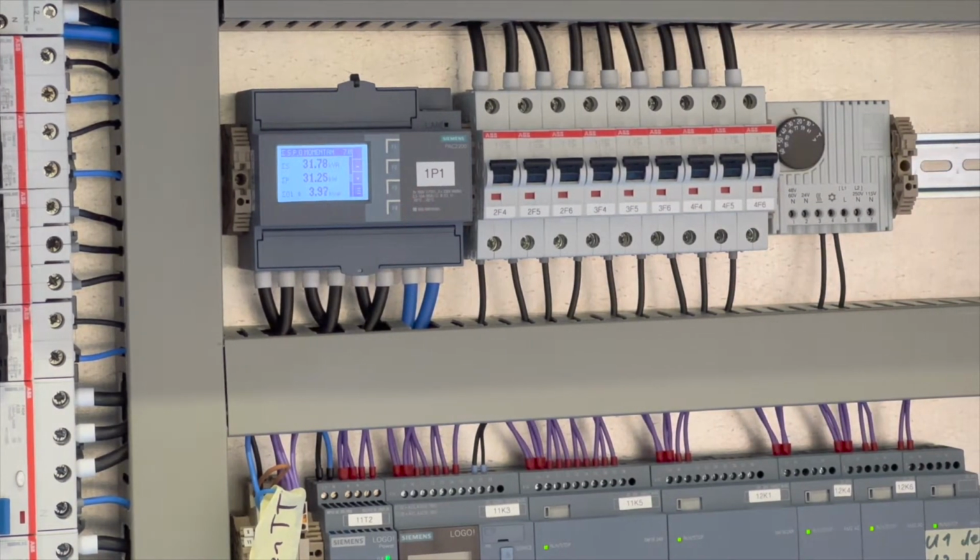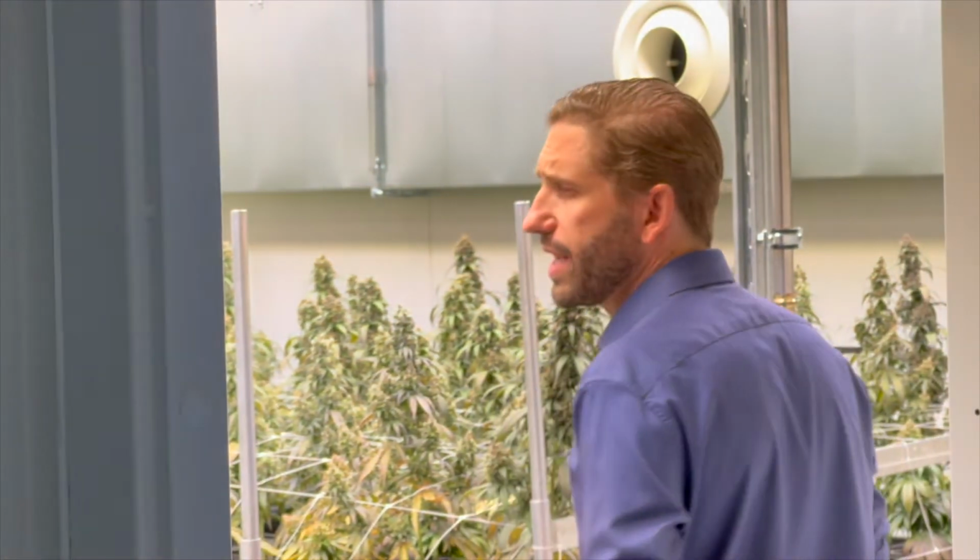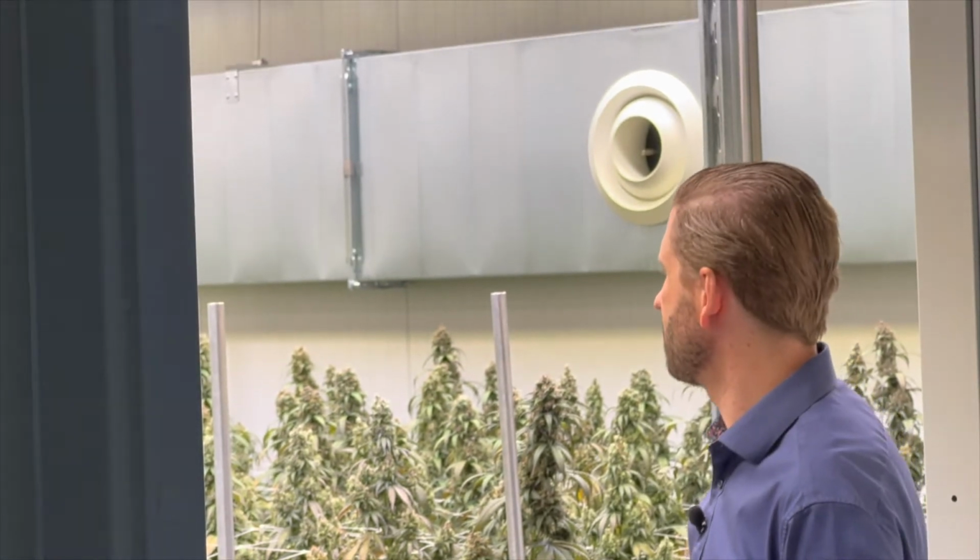Then we're going to move the lamps to the right spot, which now we're going to call the sweet spot.